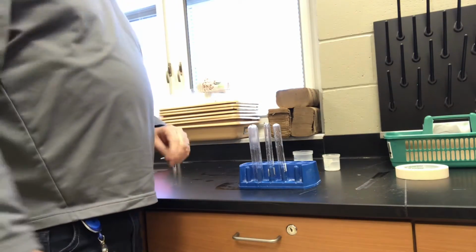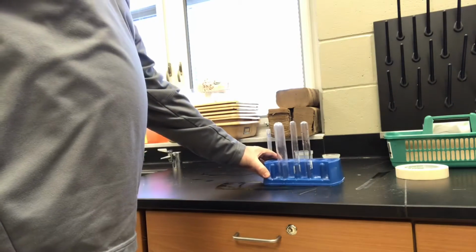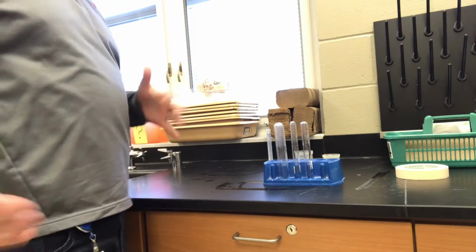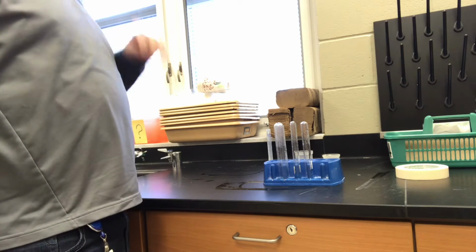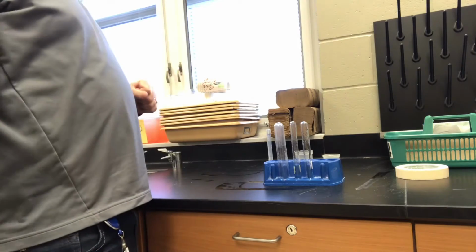Hey guys, I know I'm off screen right here, but I wanted to make sure that you were able to see the setup for this lab. The lab isn't able to be replicated at home, so I wanted to do the lab for you so that you could at least see what we're trying to do here.